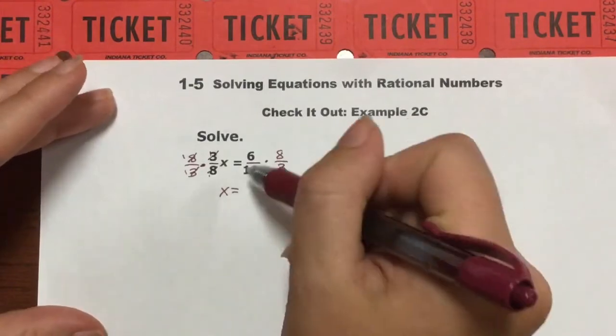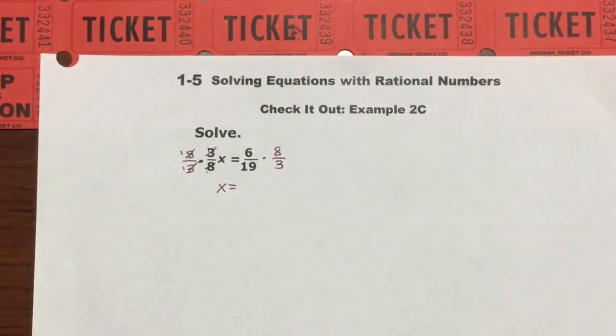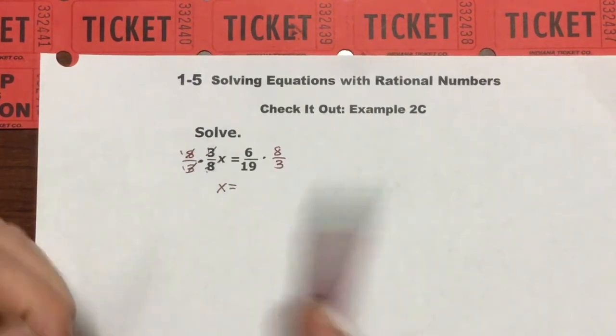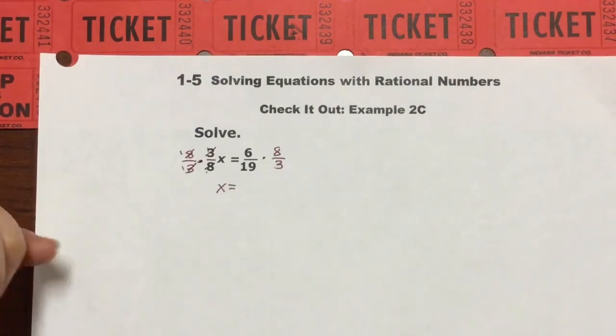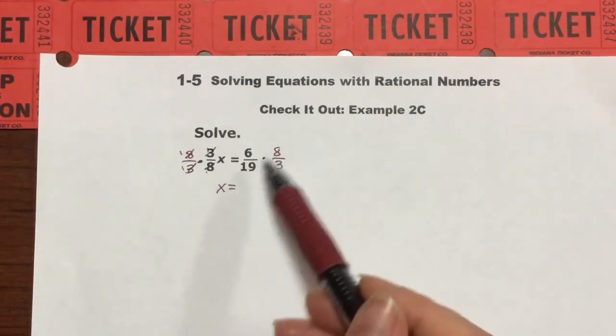Are there any common factors between 8 and 19? Well, it's not 2. 3 doesn't go into 8. The only other things that go into 8 are 4 and 8, and those numbers are both even, so this is odd, and you can't divide an even number evenly into an odd number. So these are relatively prime. There's no common factors between these two, so we're just going to leave it as is.